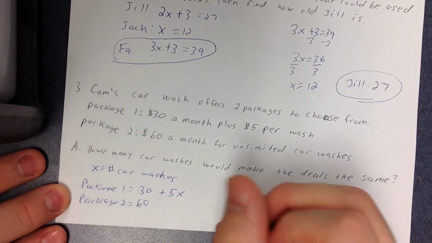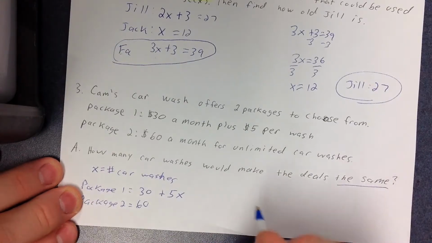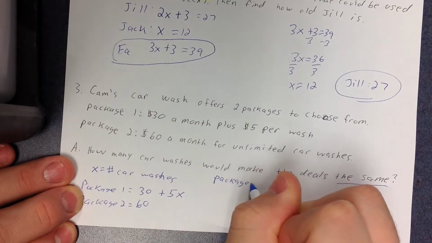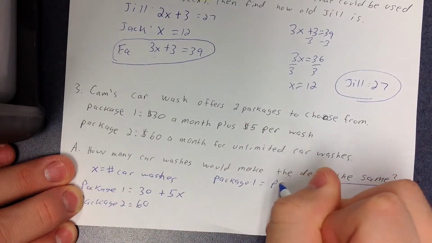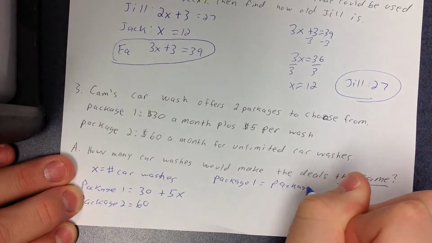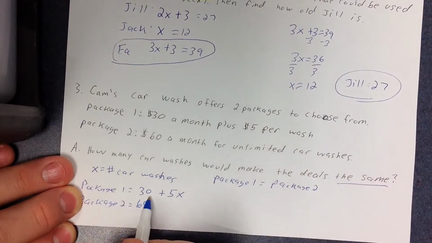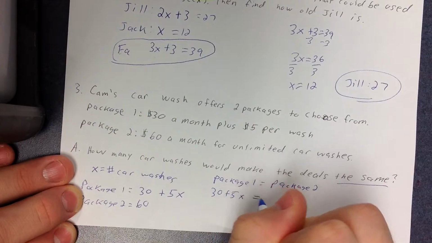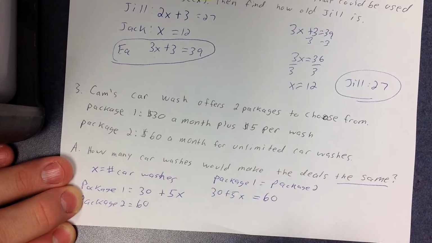Now we want to know when the deals would be the same. So I want to know when package 1 would equal package 2. So package 1 is 30 plus 5x. And I want to know when that'll equal package 2, which is 60.